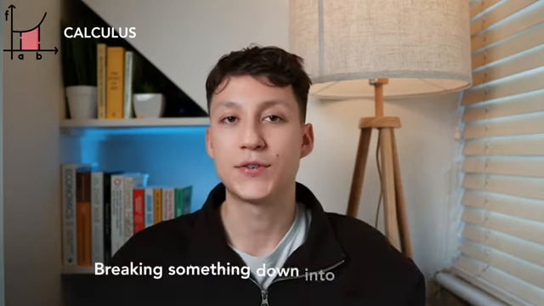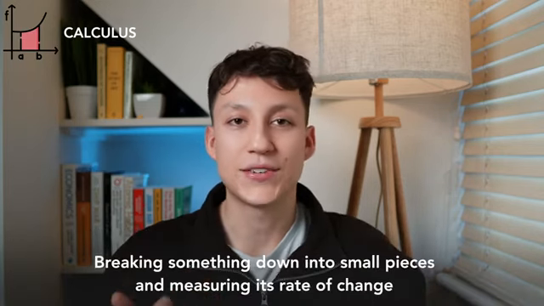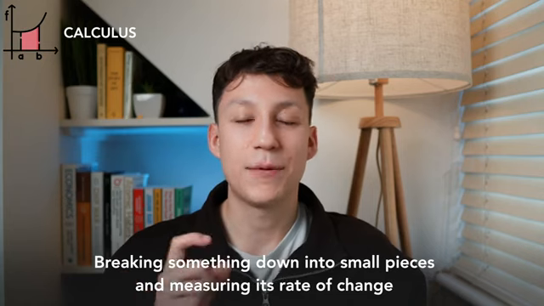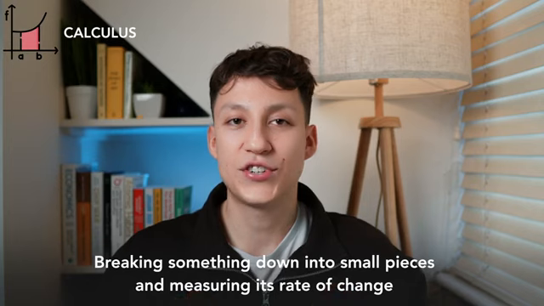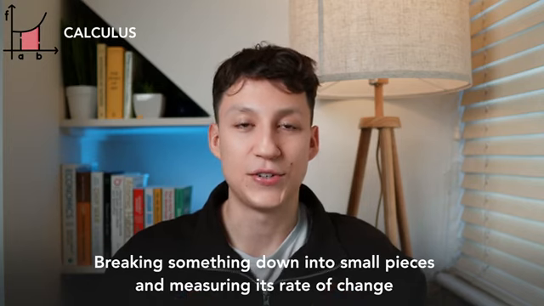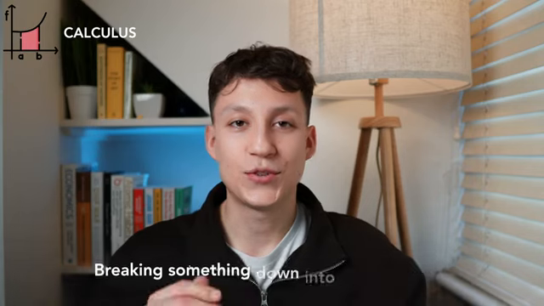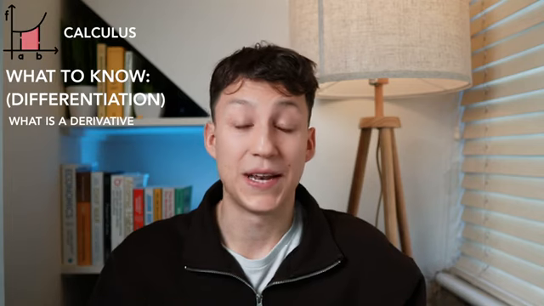Differentiation is all about breaking something down into small pieces and seeing how it reacts to little changes, or rate of change. Now, I appreciate that sentence may seem a bit arbitrary to you right now, but I promise you, once you start studying and understand what differentiation is, it'll make a lot more sense to you. The things you should learn are obviously what differentiation is, what a derivative is, and what they mean.